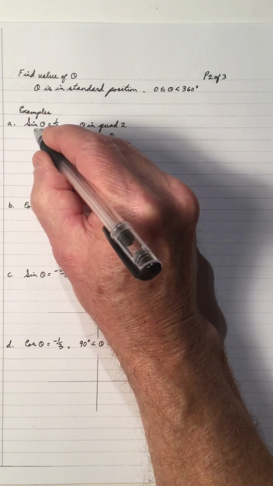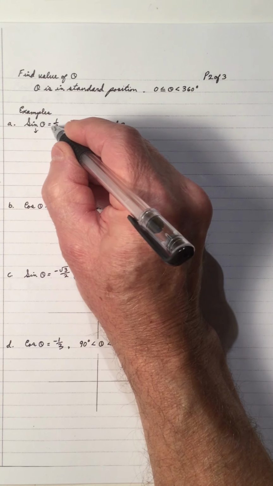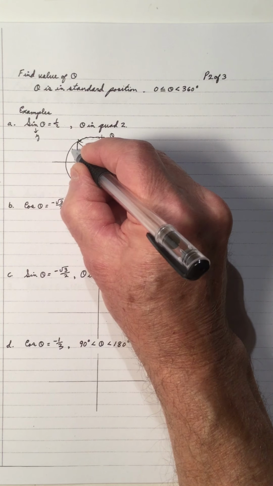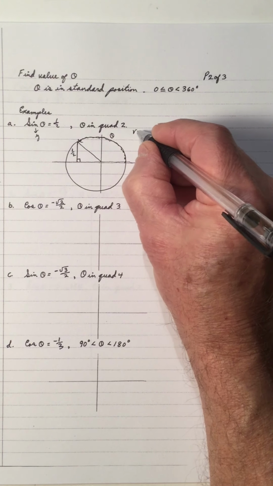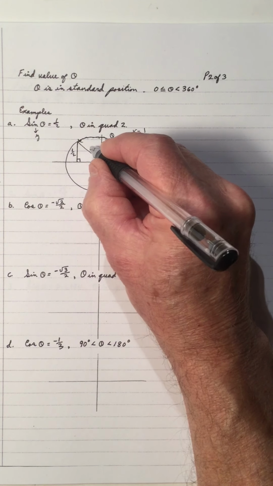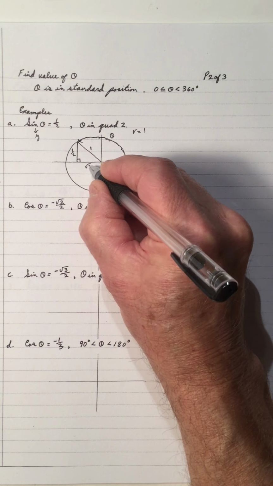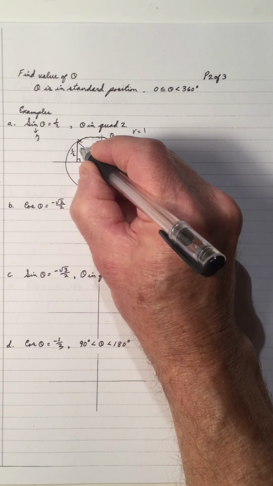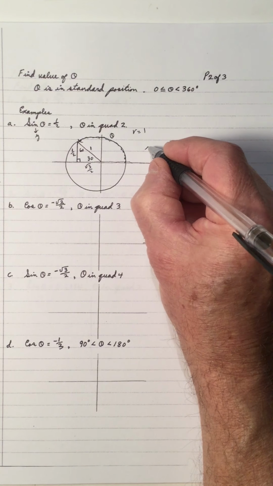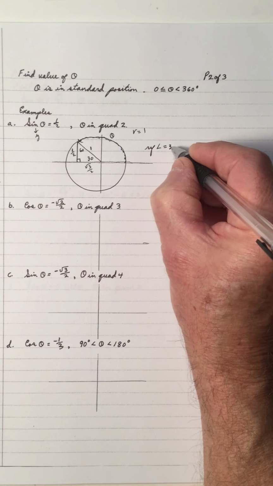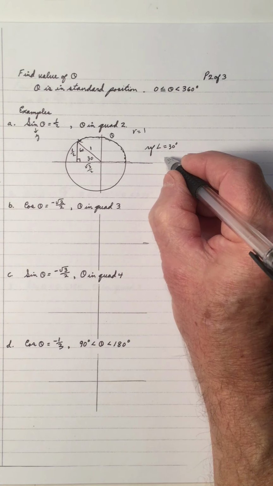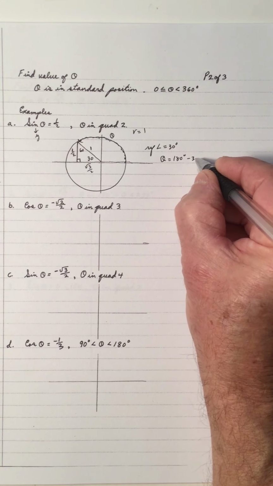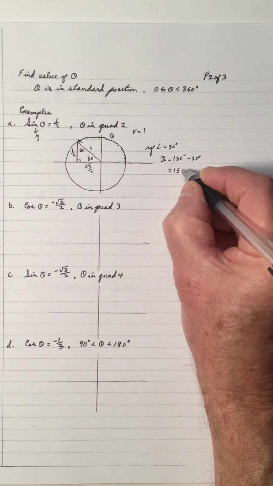And you notice that we have sine is 1/2, so sine is the y value. So in this triangle, the y is 1/2. The radius of the circle is 1. The hypotenuse of the triangle is 1. This side is √3/2. So across from 1/2, we have a 30, and this is a 60. So we have a reference angle of 30 degrees. So that means that in the second quadrant, theta is 180 minus the 30, so theta is 150 degrees.